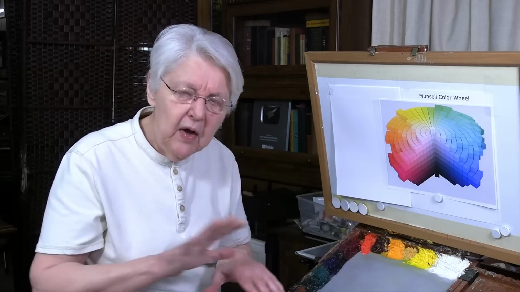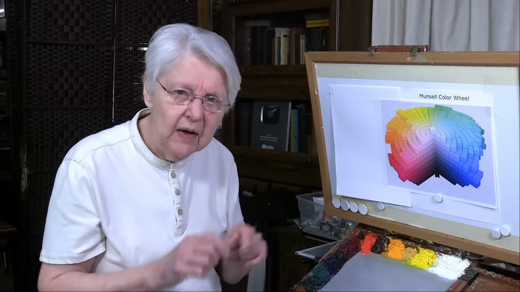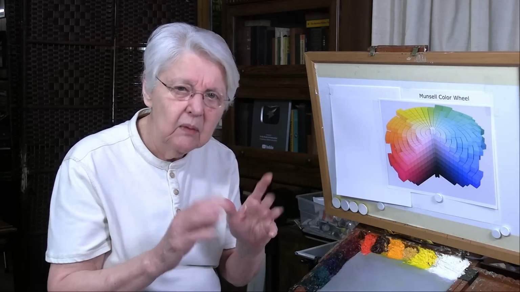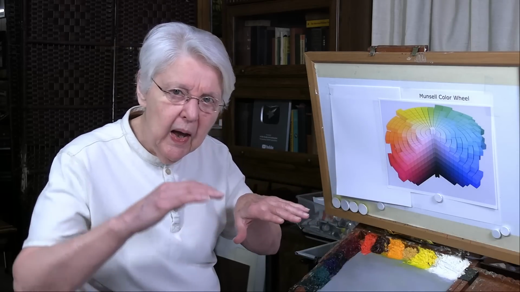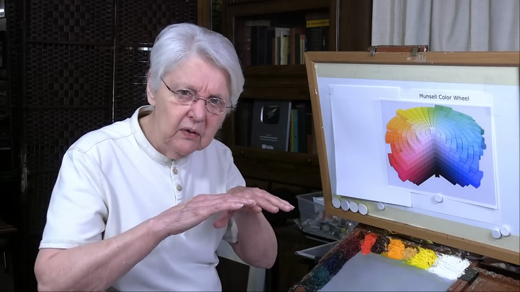So you can see it gets a little thick right there, where he's trying to show the hues as they're arranged on the wheel, as he has them subdivided and so on. And he's trying to show each hue at its various value level.